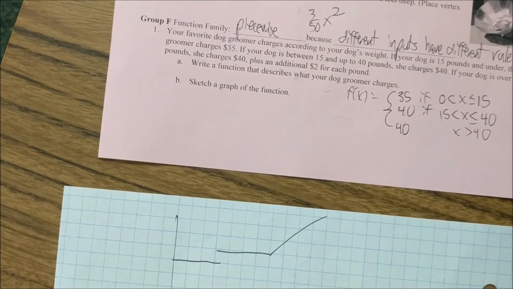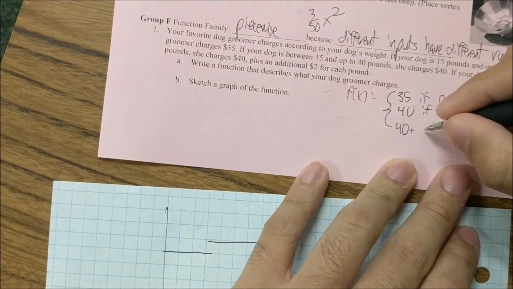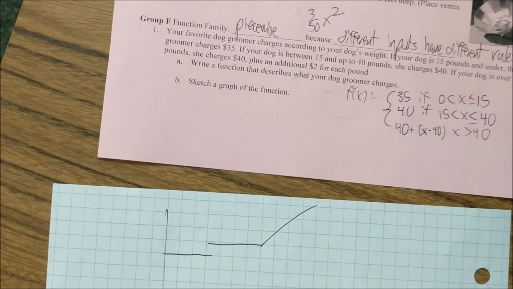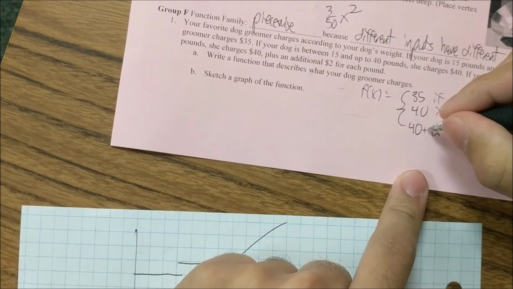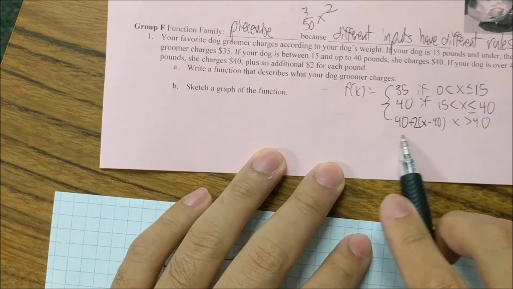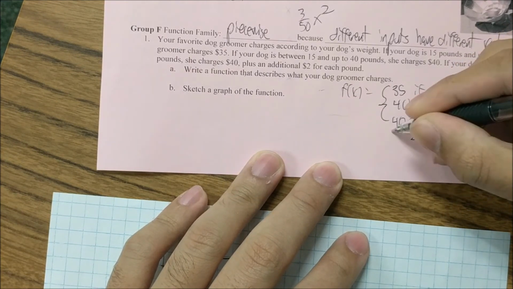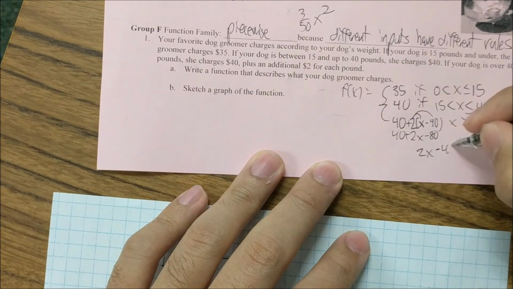If your dog is 41 pounds, you're only counting that 1 extra pound. So instead of just x, it'll be x minus 40, because the first 40 pounds are already paid for, but each extra pound is 2 extra dollars. If I distribute it out, I get 2x minus 80. So if I simplify this bottom equation, it becomes 2x minus 40.